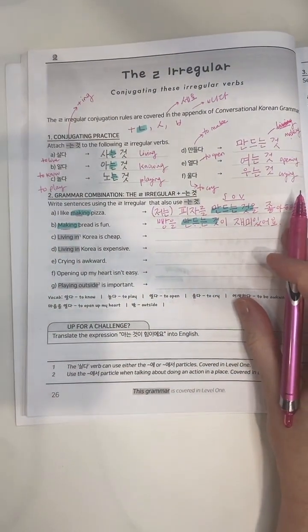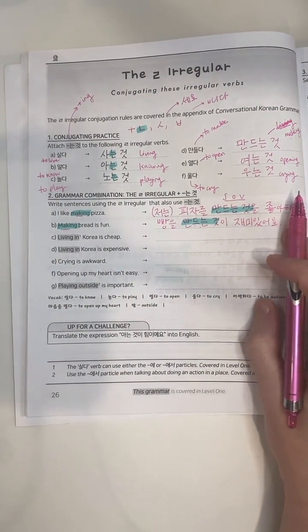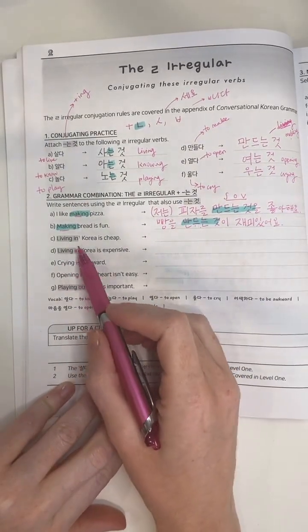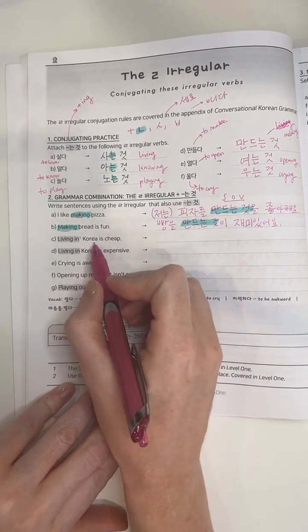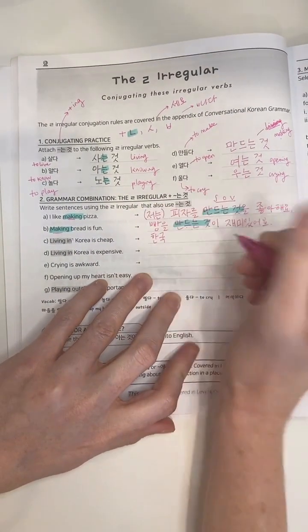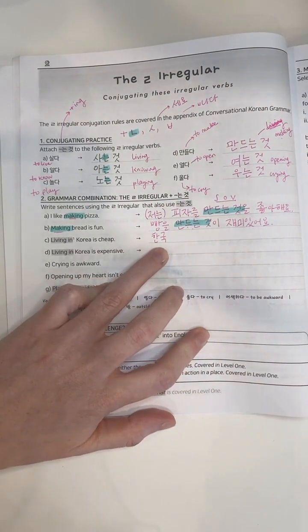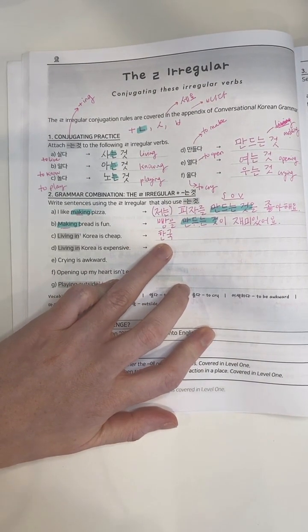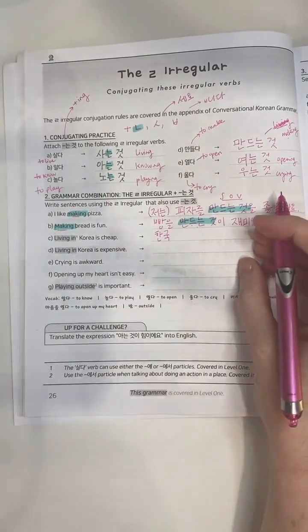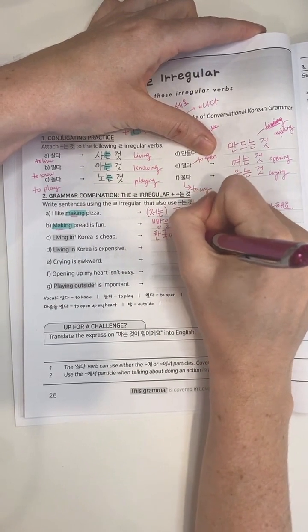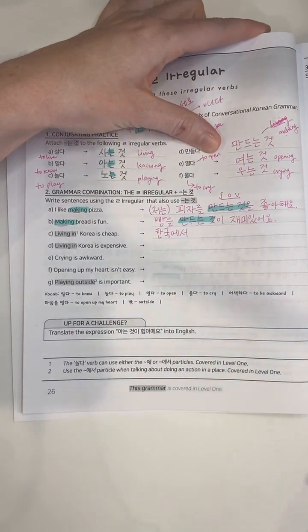C. Living in Korea is cheap. How would we say this? Living in Korea is cheap. Okay, so we'll start with this noun Korea first. Korea is 한국. Now, which particle do we need here? In level 1, we learned that we can use the 에 particle or the 에서 particle with the verb 살다, to live. We covered that in level 1. We can choose. I'm not going to use 에서. But you can use 에 if you like.